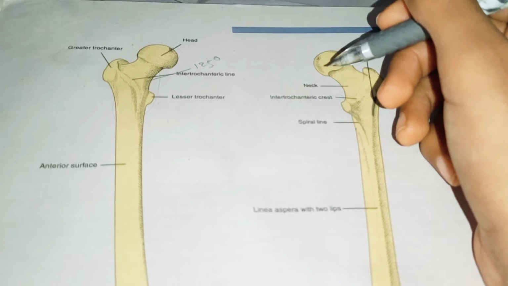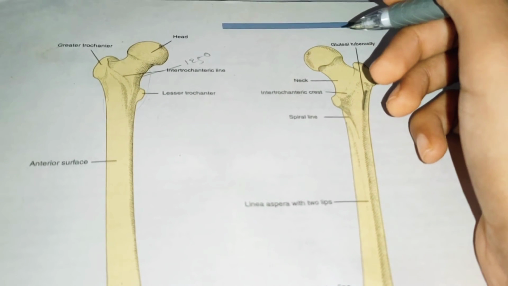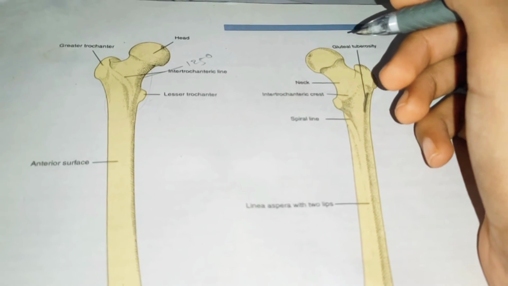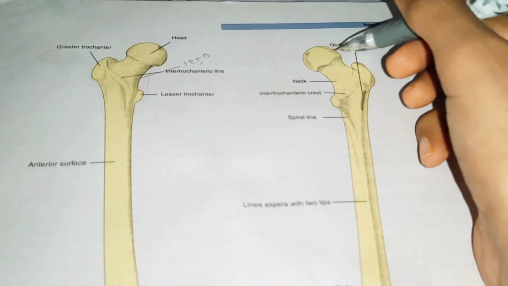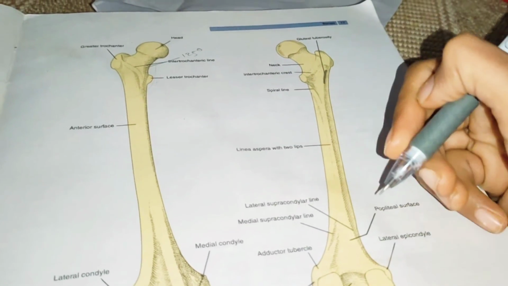Okay, next coming to the angle of femoral torsion or angle of anteversion. It is formed between the transverse axis of upper and lower ends of femur, and it is about 15 degrees. There is an angle of femoral torsion or angle of anteversion, and this is formed between transverse axis of upper and lower ends of femur. Okay, and it is 15 degrees.